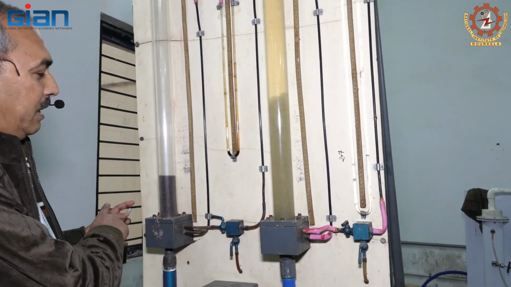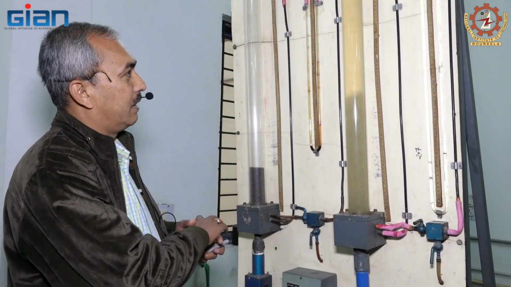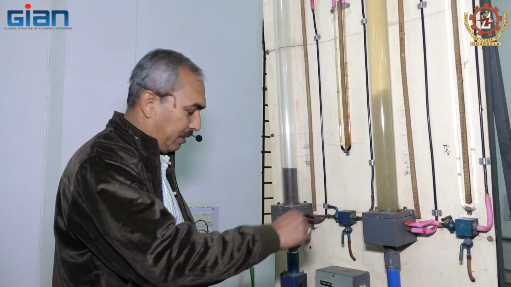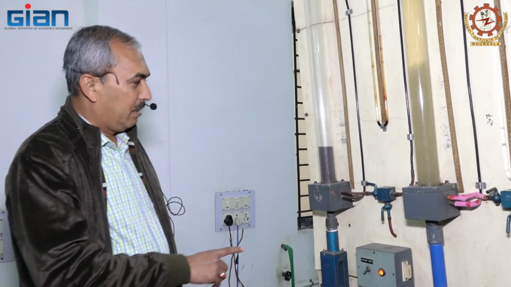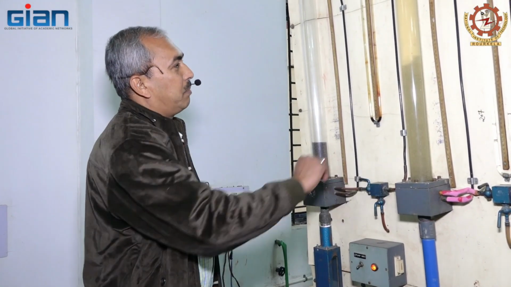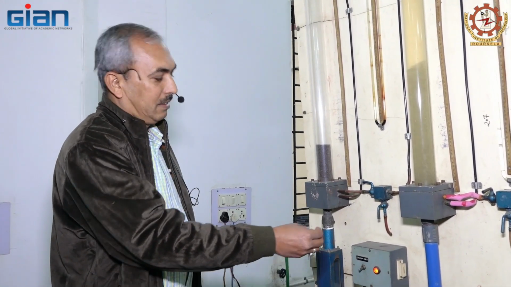So you can see the difference between gas-solid fluidization and liquid-solid fluidization. Now I will make this a three-phase fluidization by allowing gas bubbles.